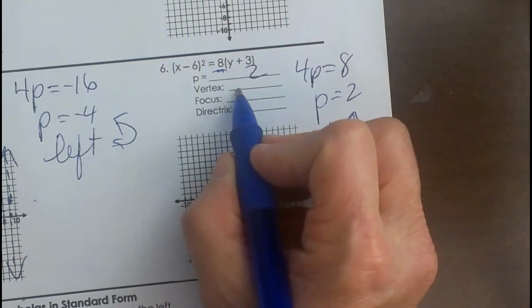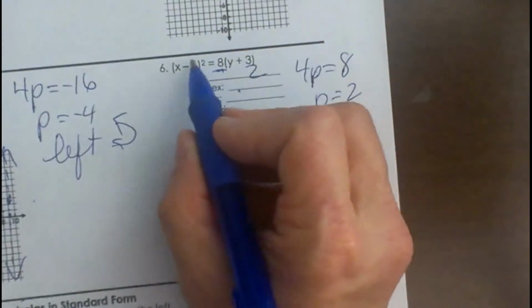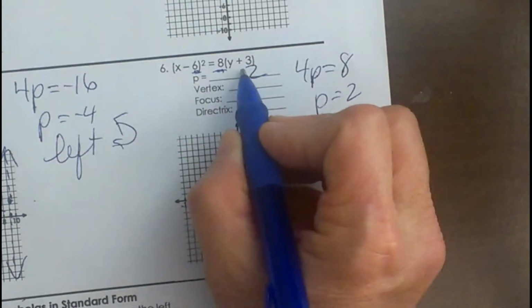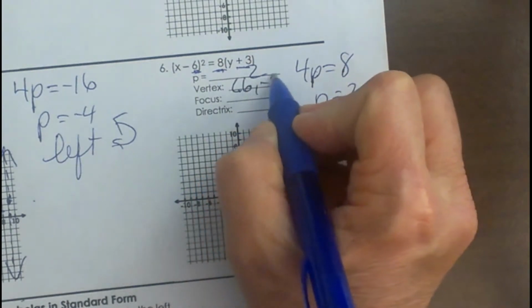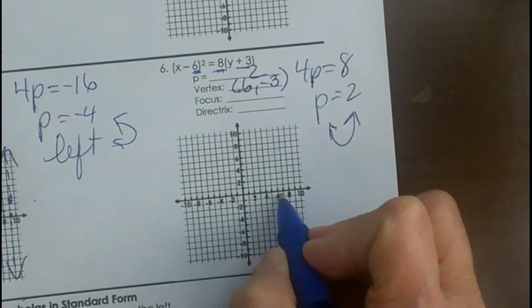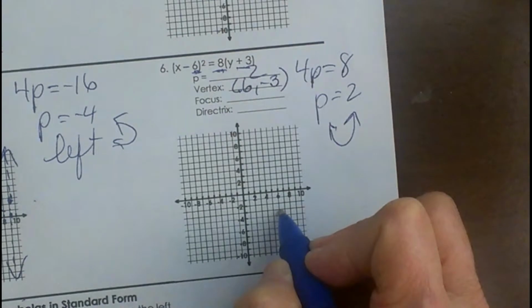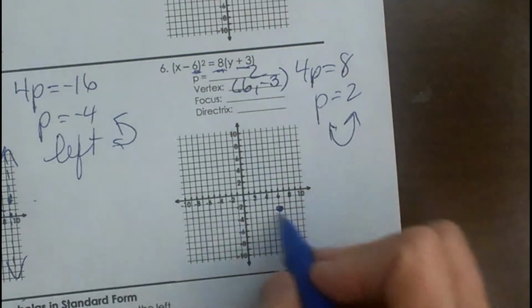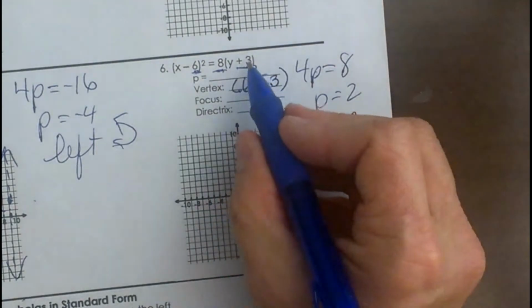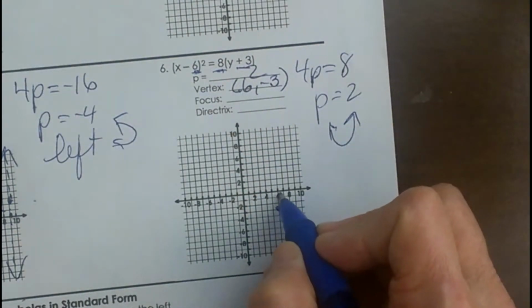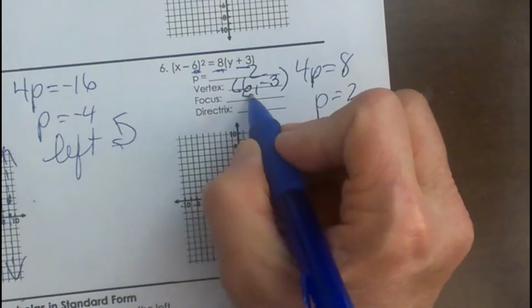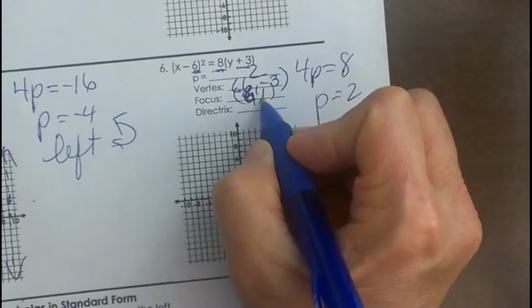Okay, our vertex. Let's go get our x and y coordinates. Our x coordinate is 6. And our y coordinate is what? Negative 3. 6, negative 3. So 6, negative 3. It's right here. And we know it's facing up. And then p is 2, so we'll go up 1, 2. So that means that's at 6, 1.